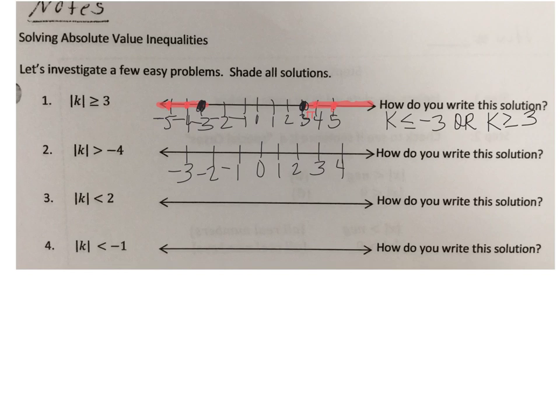Okay? Okay, so let's throw out some numbers that, if you plug them in here, the absolute value of that number is greater than -4. 0. -3. 2. E. Ooh, where does E go? Very good.